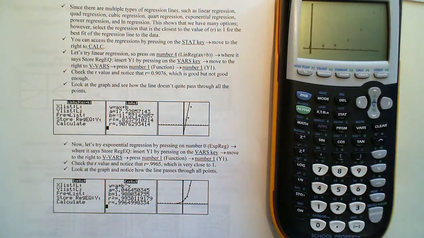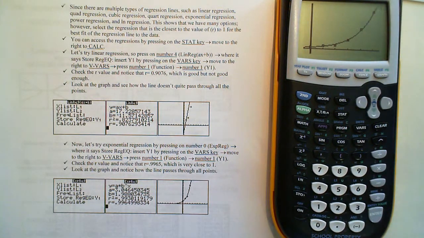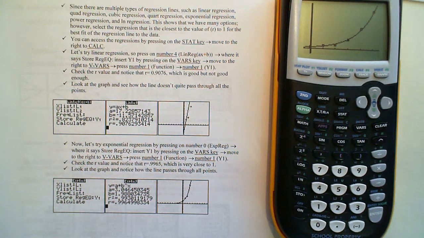So if we graph this, as it follows along, you'll notice it is basically intersecting each one of those data points, making it a really good fit. So we can say that those data points, that equation being an exponential function, really best fits our data set.